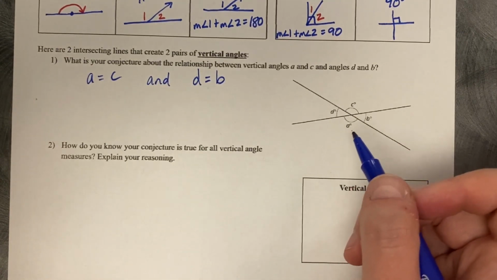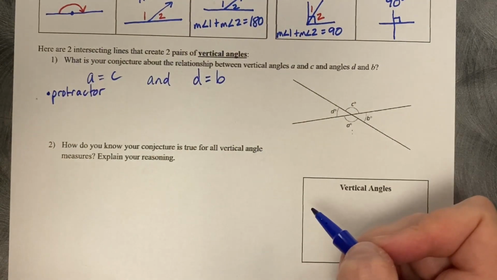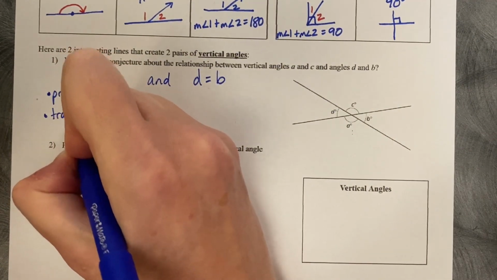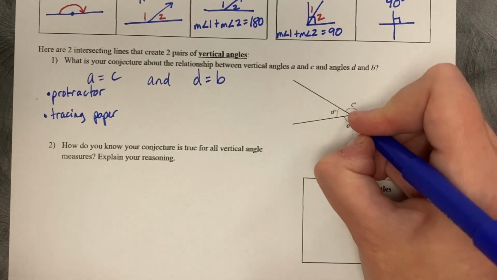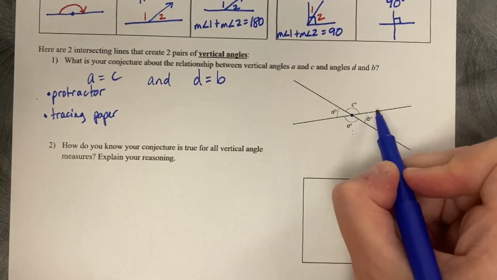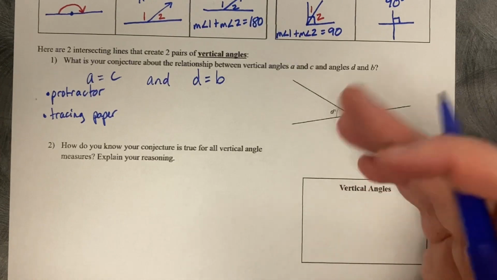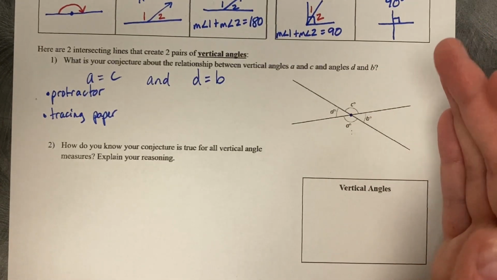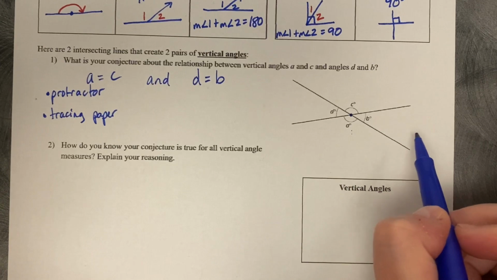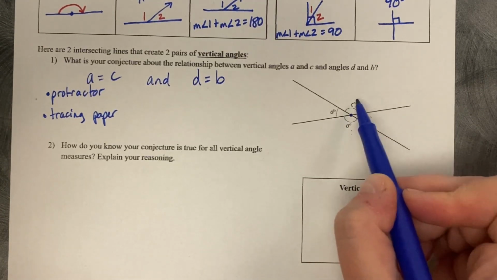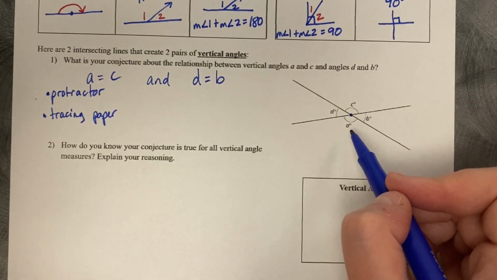One way that you could show it to yourself is using a protractor and measuring. That's one way. A second way is using tracing paper and using transformations. So if I traced this angle here, angle C, and I rotated angle C and it landed on angle A, then I would have a transformation of rotation, a rigid transformation that moves angle C onto angle A. Or I could think about it as a rigid transformation of reflection. So if I drew in a line of reflection down D and B, I could see that angle C perfectly reflects onto angle A using tracing paper.